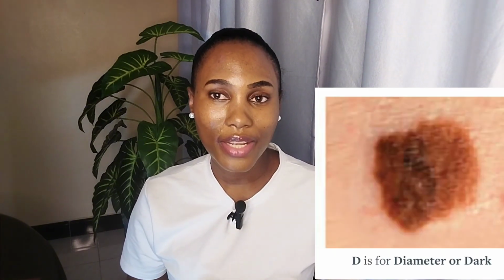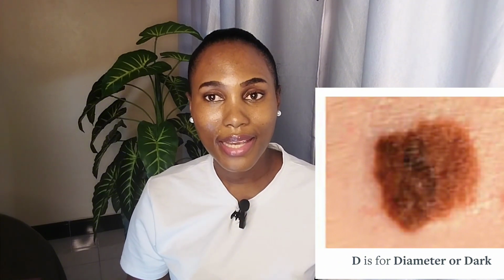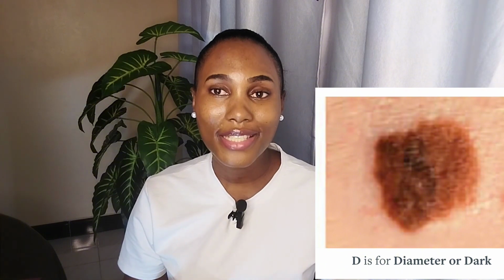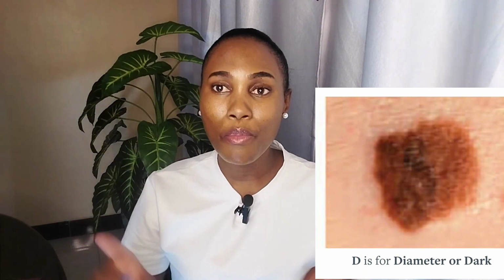Please look out for the diameter of the lesion on your skin that you have seen on examination, and also look out for the darkness. When it comes to the diameter, if the lesion is more than 6 millimeters, that is a very bad sign. It can point to a possibility of a melanoma. And the melanomas are always darker than the surrounding moles.